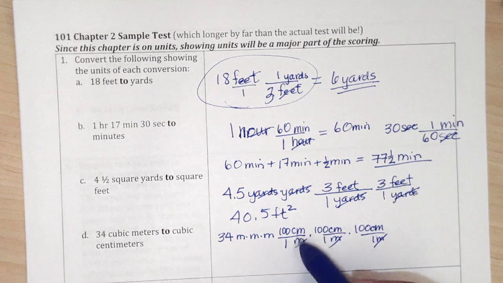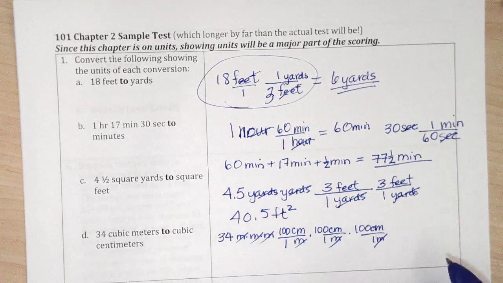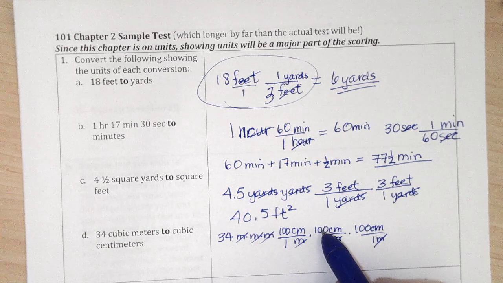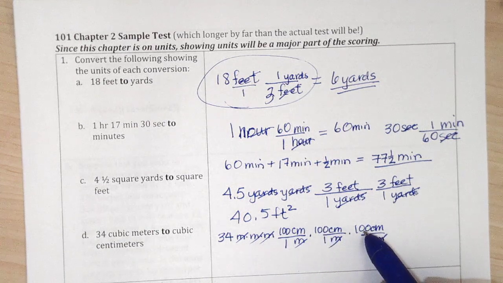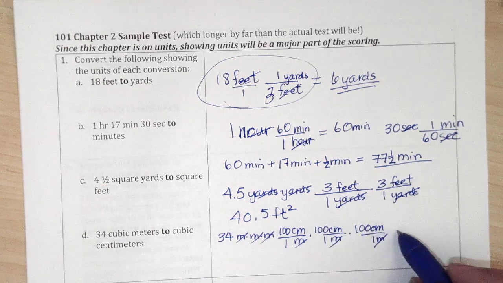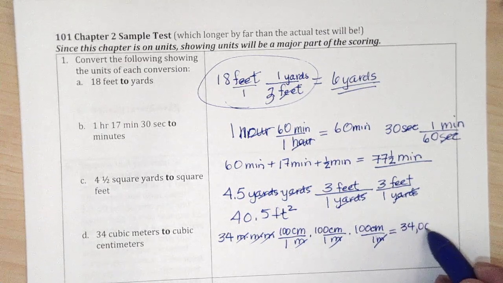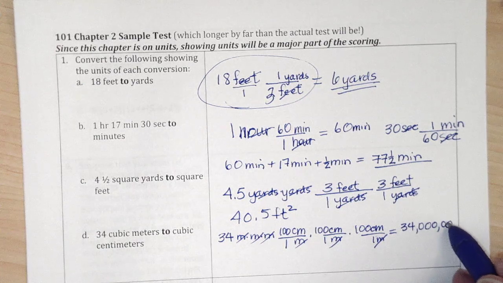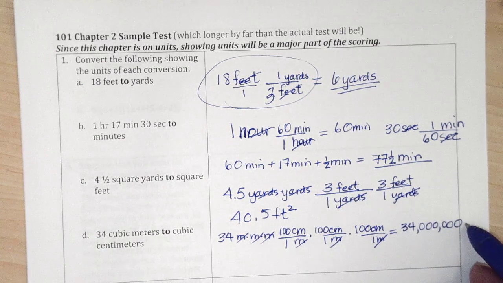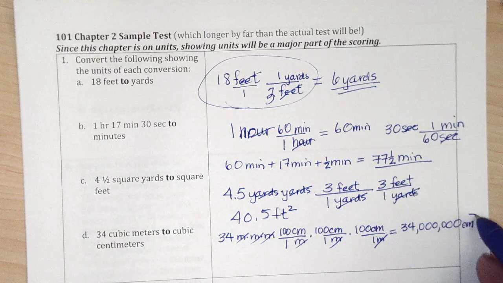So I get all 3 of the meters to cancel, and so I got 100 times 100, which is 10,000 times 100, it's 1,000,000 times 34, 34 million centimeters cubed.